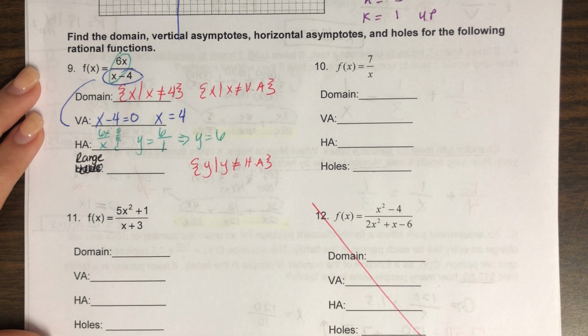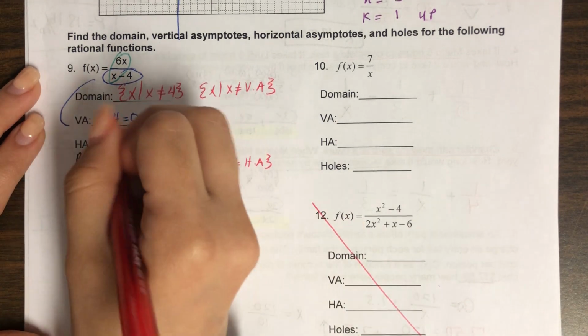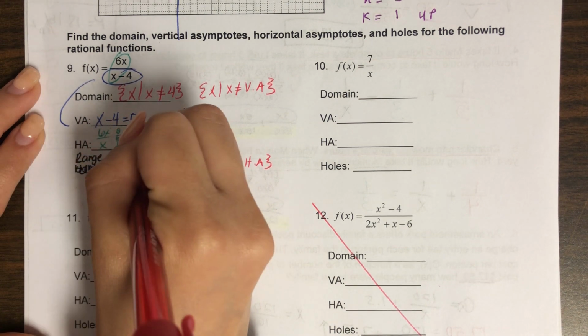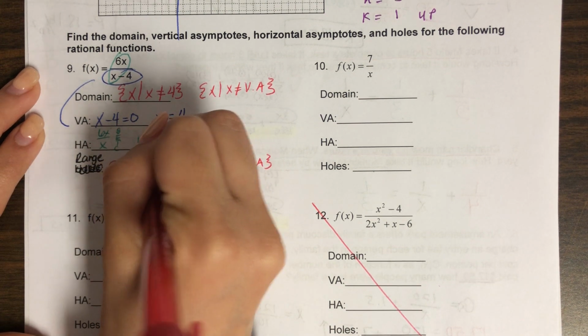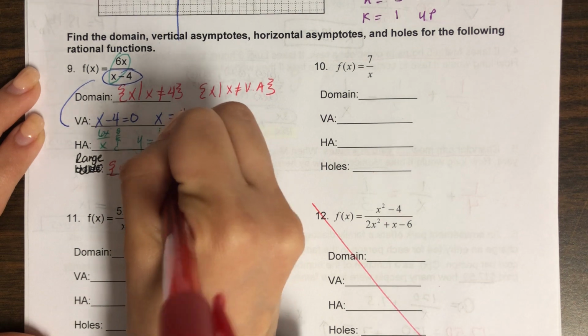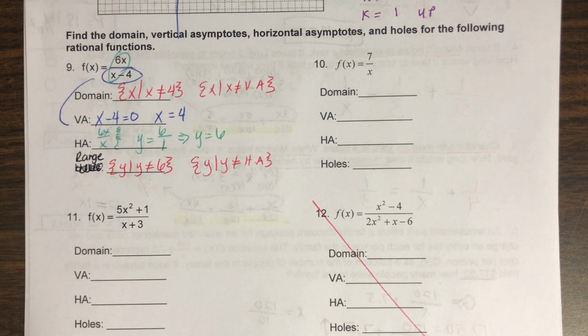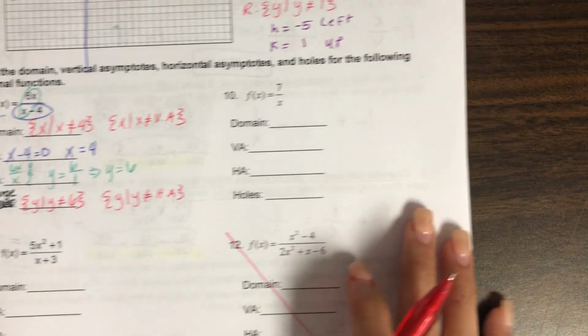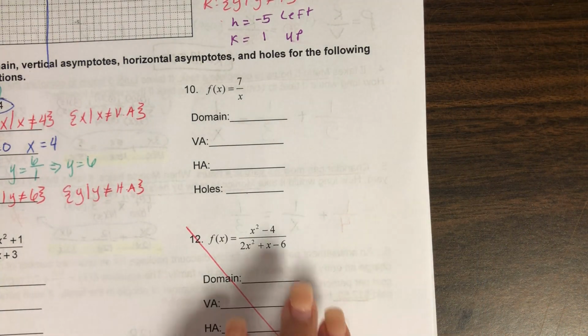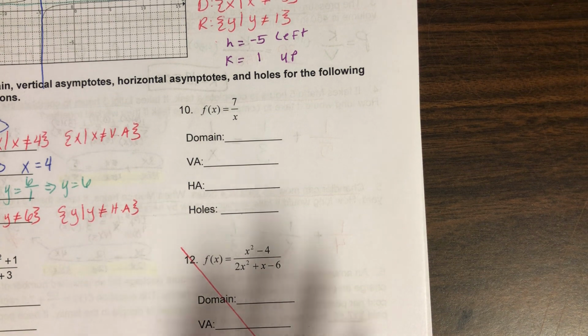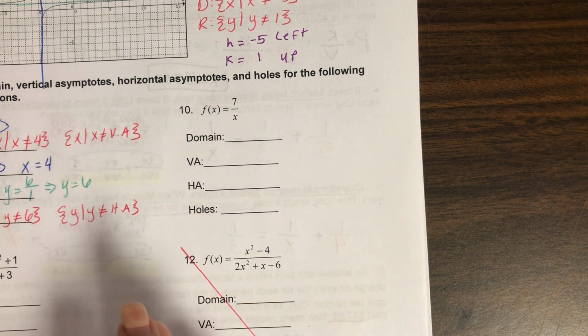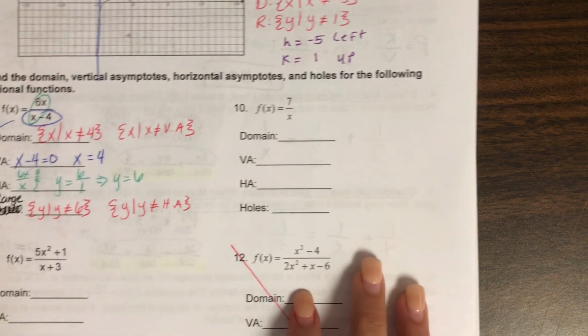In our range, we're going to go ahead and fill that in with it's y except at our horizontal asymptote. So we're already at 25 minutes. I'm going to just hurry it up along. I know you can watch this on your own time, but it's just if you wanted to only watch it in class, we only have 45 minutes.